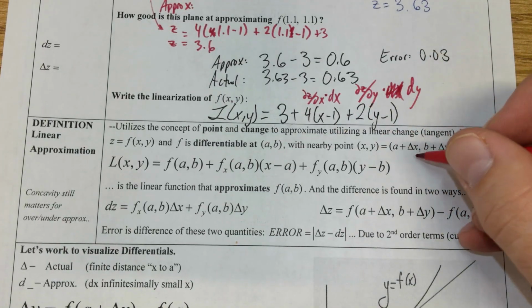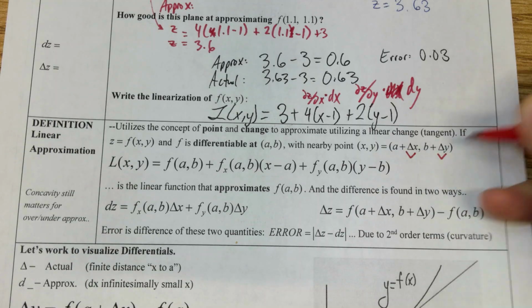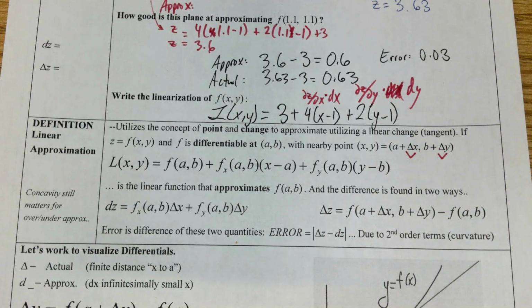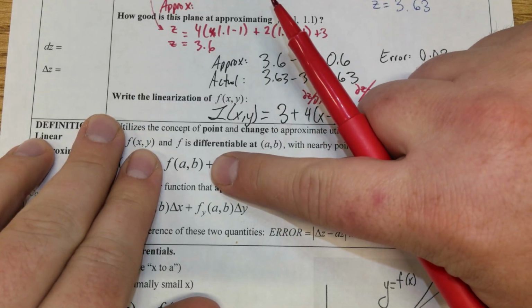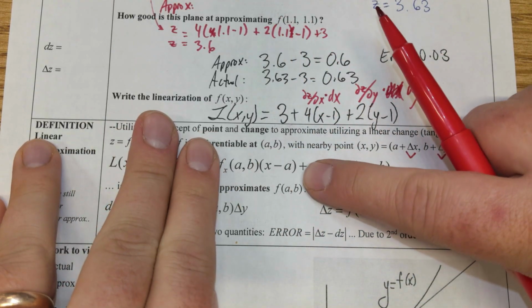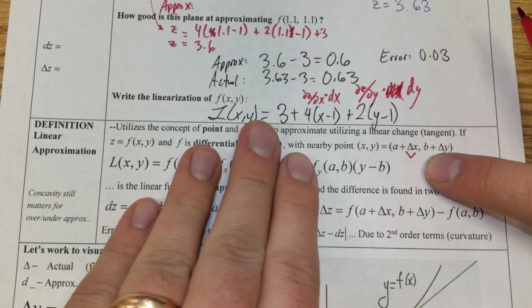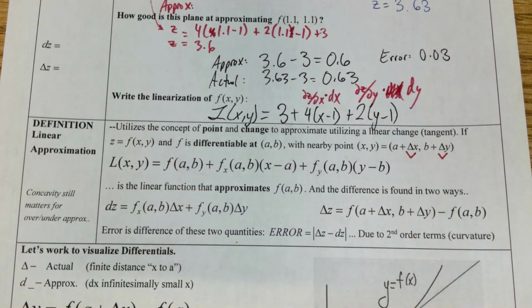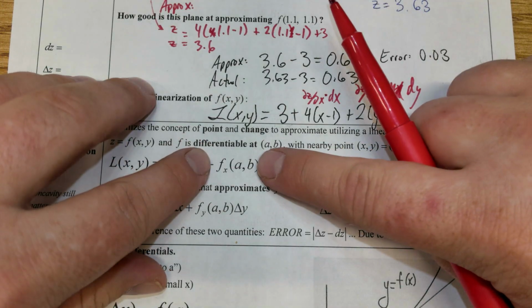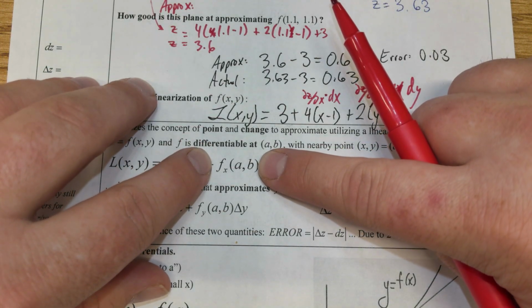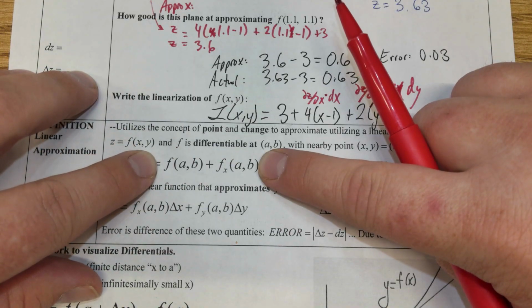Well, that area around AB has some amount of change, delta x and delta y, that moves me away from my original coordinate AB. I'm going to have AB plus some change, and the change is in those two directions. And the derivative, the slopes, are based on that original moment.